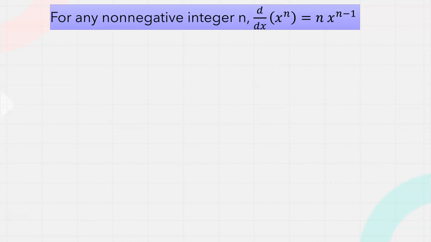But let's do this for any given non-negative integer n. By definition, the derivative is the limit as h goes to 0 of x plus h to the nth minus x to the nth, all divided by h.